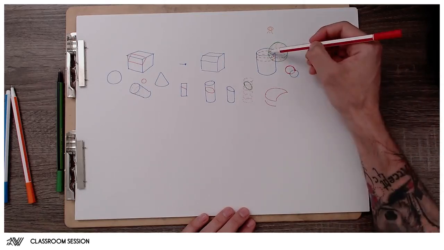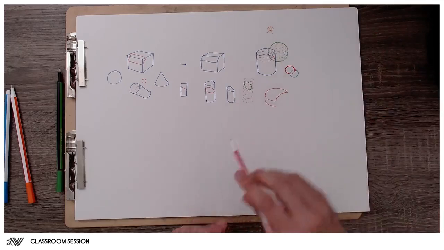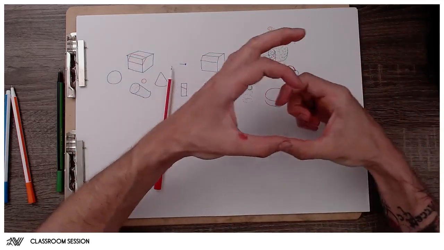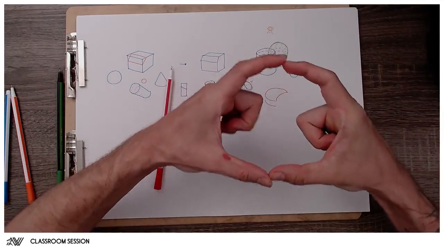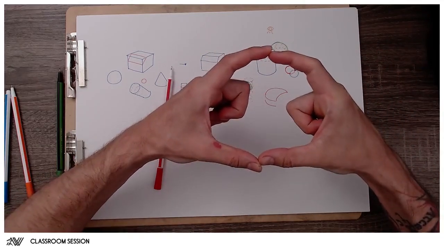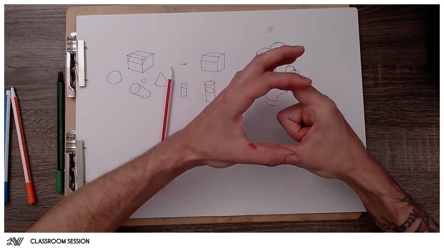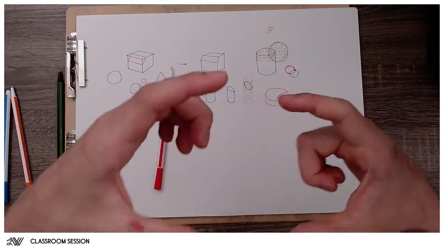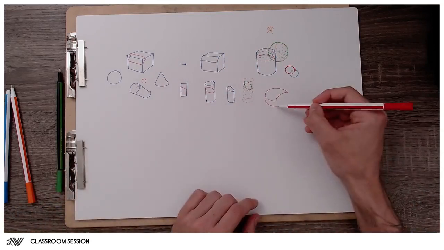right? But because these blue cross sections are basically shrinking and shrinking because the center of our sphere is the biggest, right? And then we go smaller and smaller and smaller to infinity to create that sphere, right? So it's going to be smaller on this side.